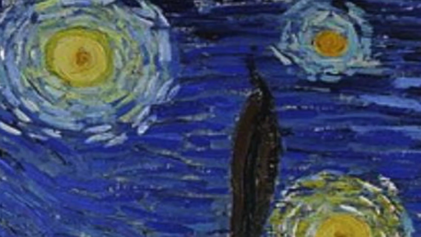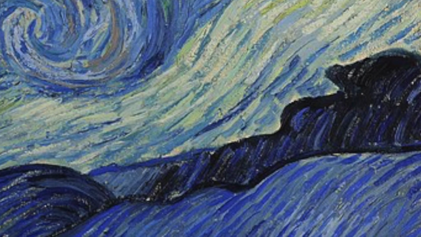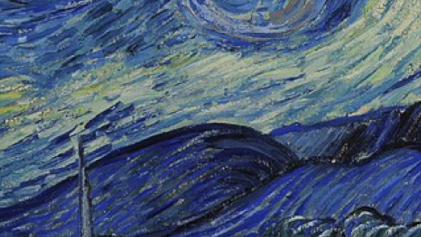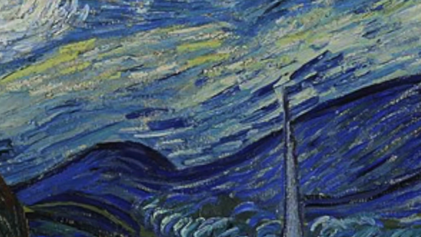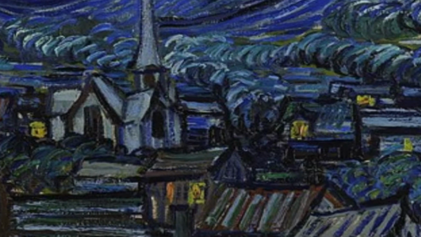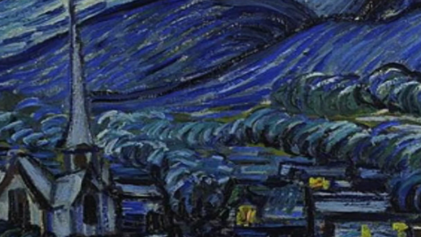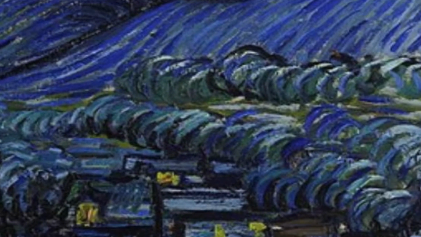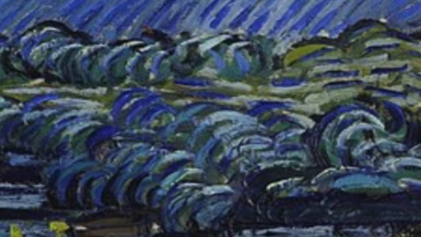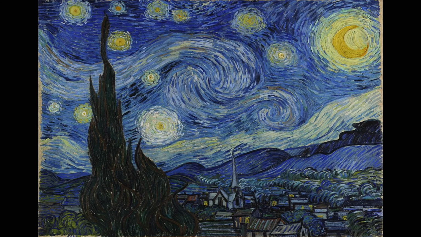When we're looking for repetition in this painting, we can see the repeated pattern of the stars, the circles. So there are many stars. We see repetition in the mountains. There are quite a few mountains. There's repetition, houses, many houses. There's repetition in the fields below. You can see the trees. So all of these repetitions create those patterns.